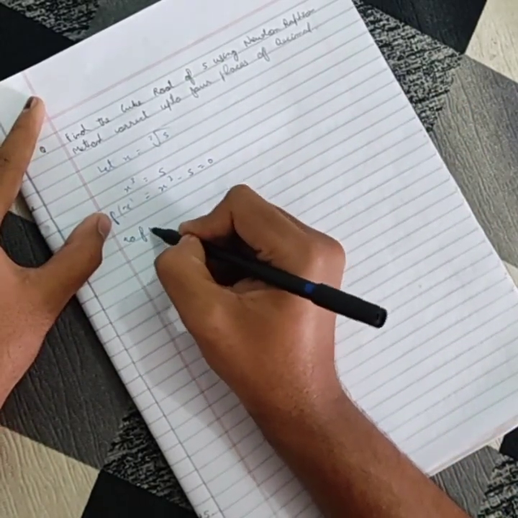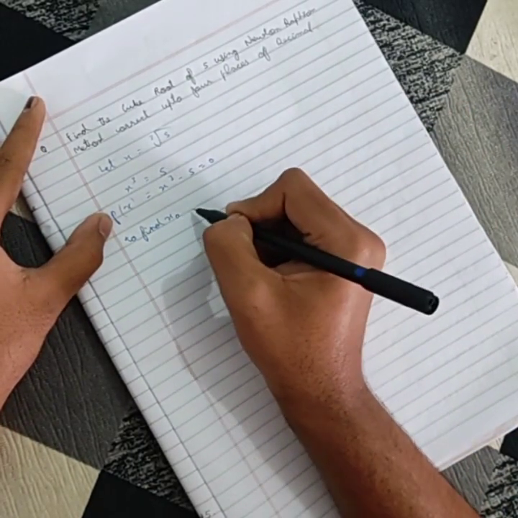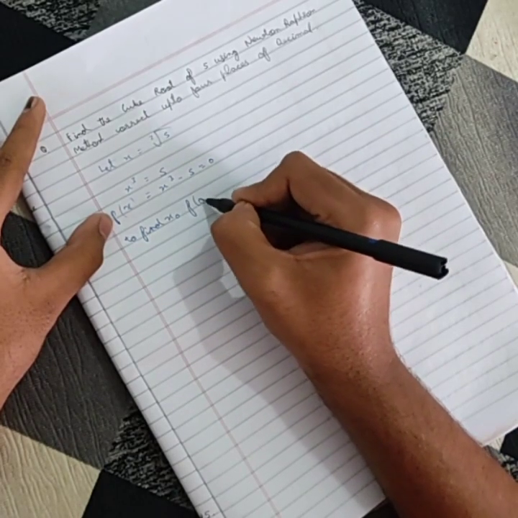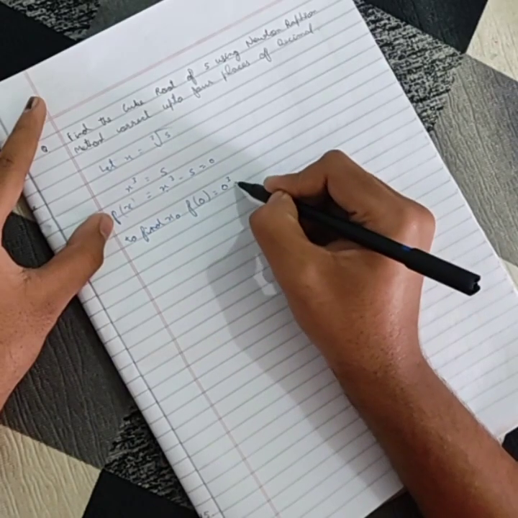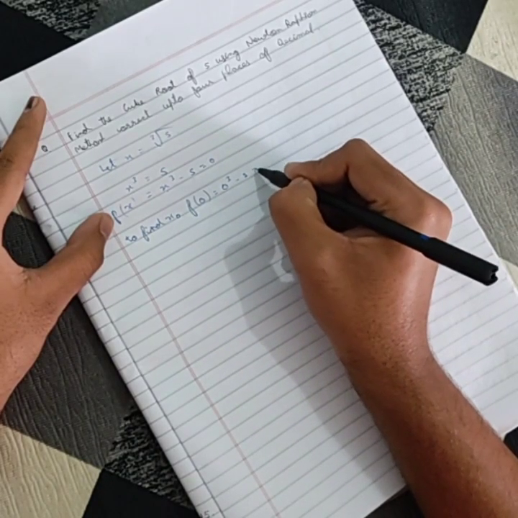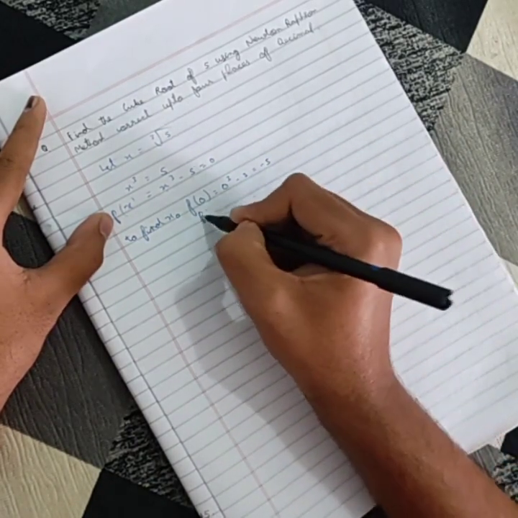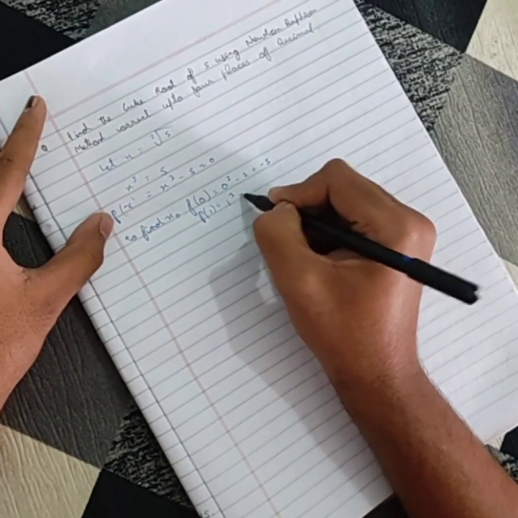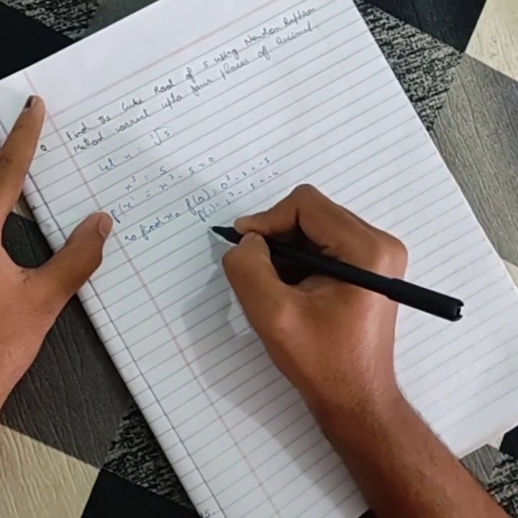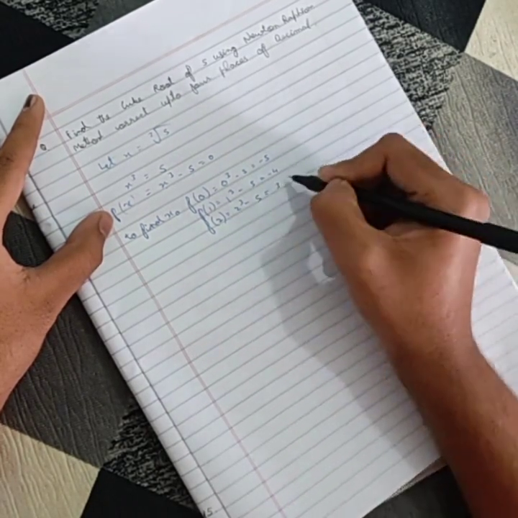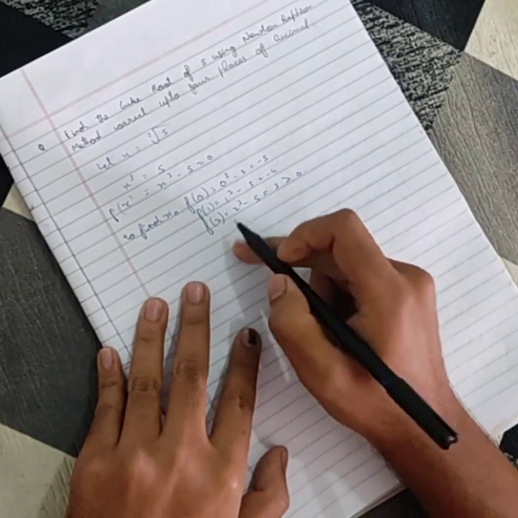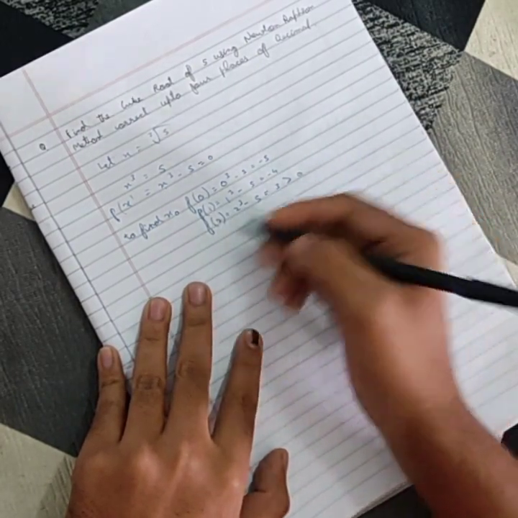So to find x0, we're going to just put values of x in this function. Putting 0, we get 0 cube minus 5 equal to minus 5. Now putting 1, we get 1 cube minus 5 equal to minus 4. Now putting 2, we get 2 cube minus 5 equal to 3, which is greater than 0. So we're going to take the values between 1 and 2.